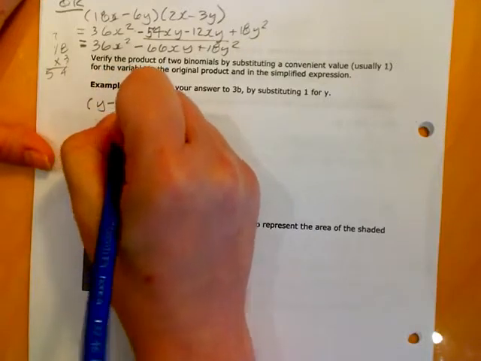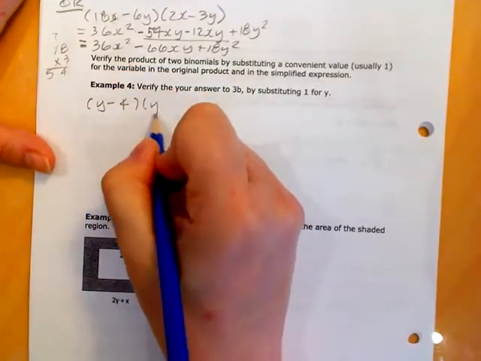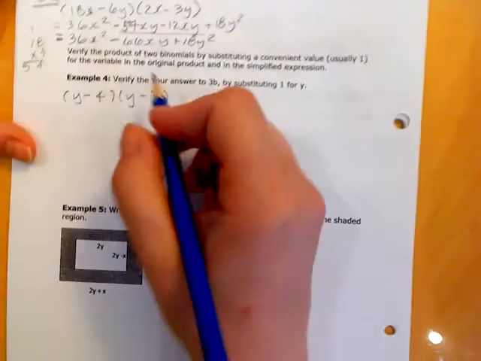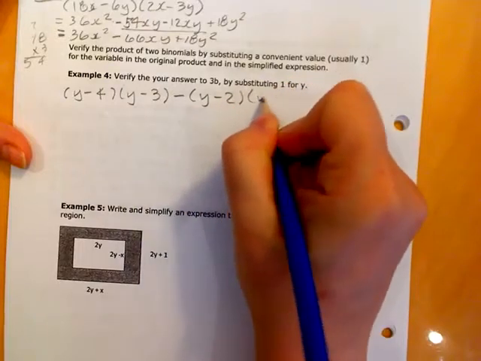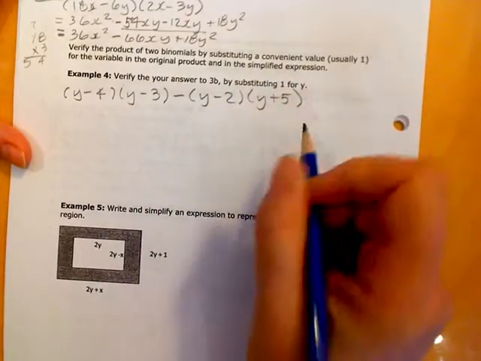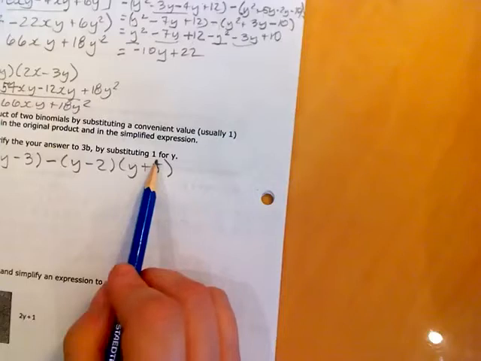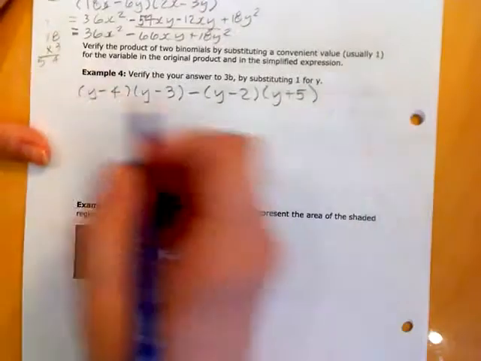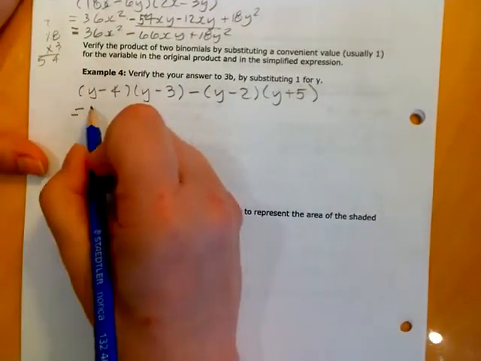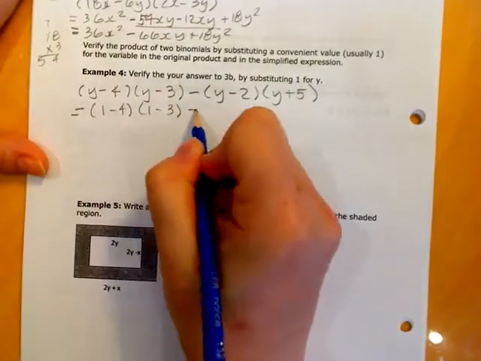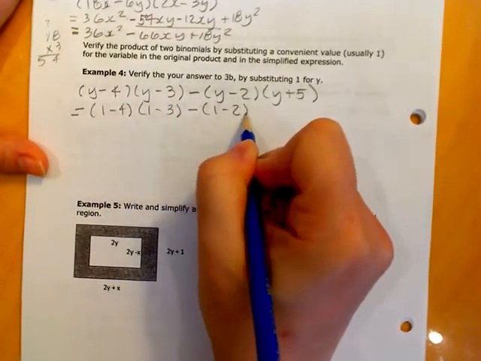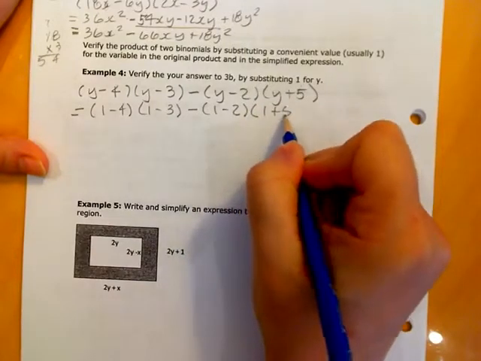Y minus 4, y minus 3, which is this question we just did here, minus y minus 2, y plus 5. And we're going to plug in 1 for y. So let's do that. So we've got 1 minus 4, 1 minus 3, 1 minus 2, and 1 plus 5.